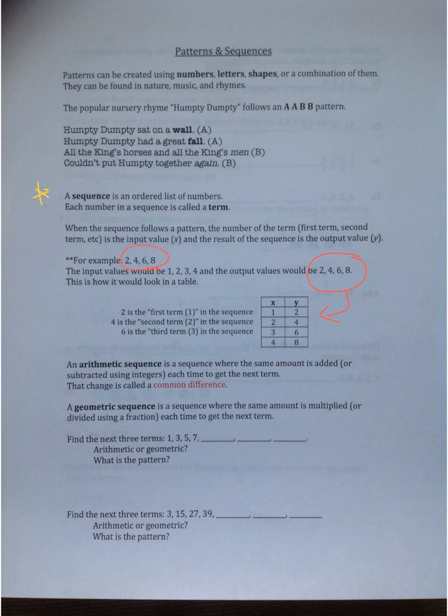What you have for your input values every single time is right here, which is 1, 2, 3, and 4, because the first term is the 2, the second term is the 4, the third term is the 6, and the fourth term is the 8. You always have 1, 2, 3, and 4 for your X, and then your example is on the Y side.